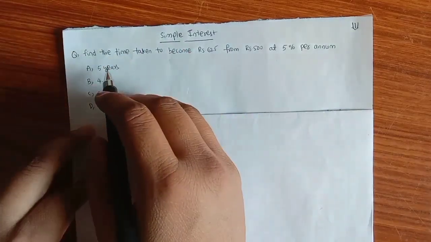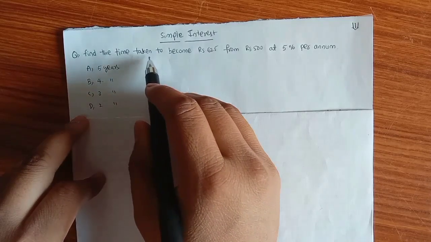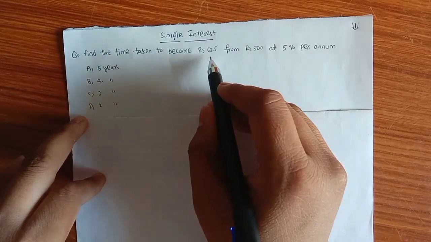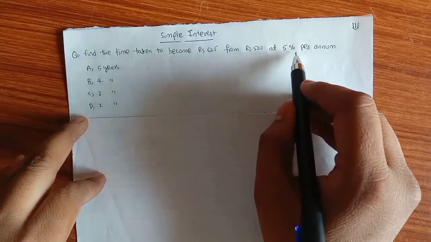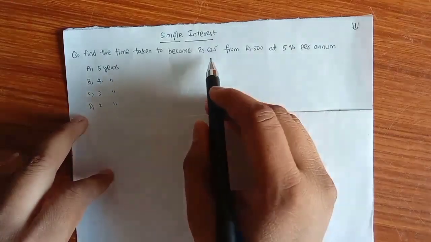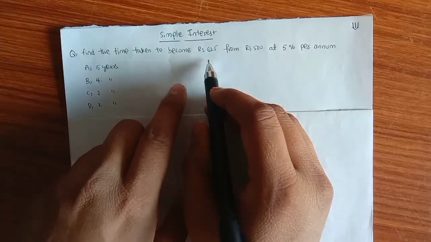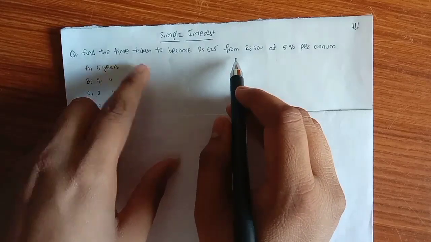In this topic, the first question is: find the time taken for rupees 500 to become rupees 625 at 5% per annum.